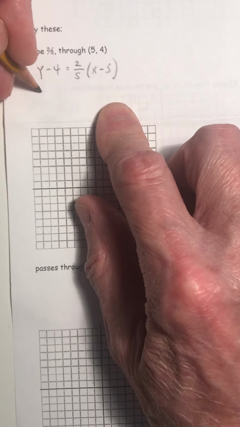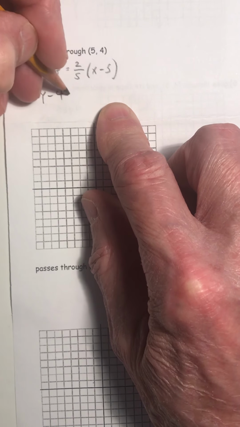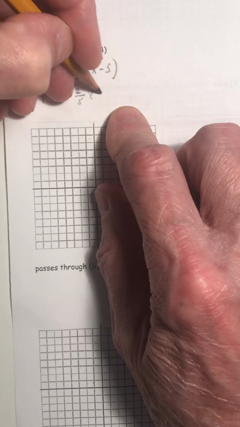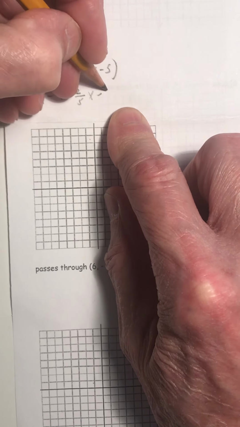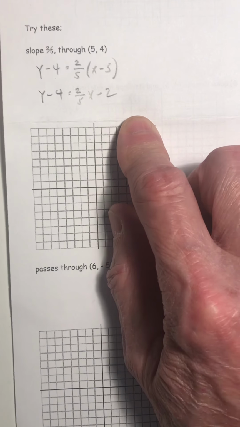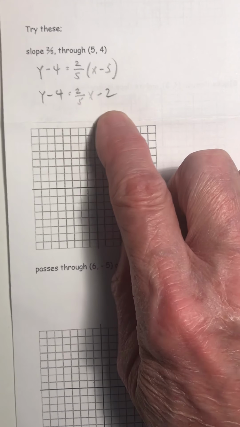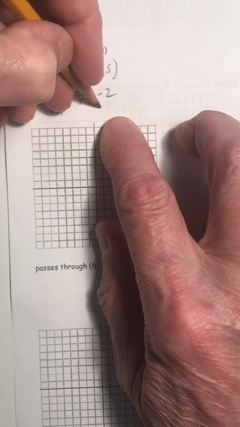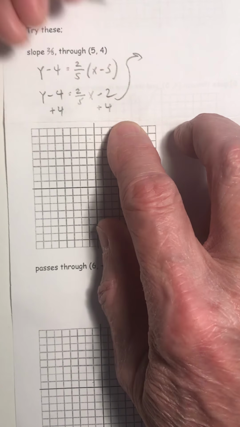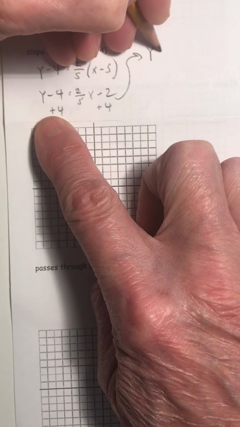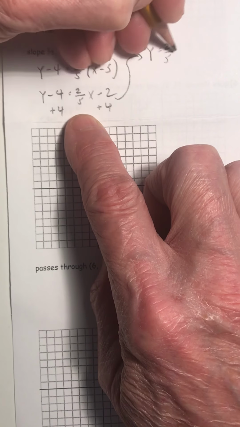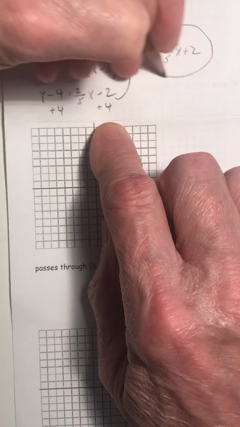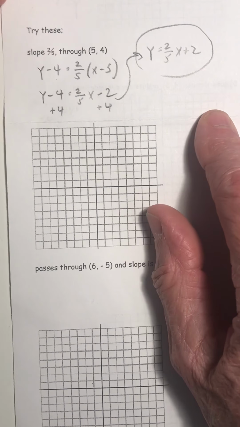If we remove the parentheses, it's going to say y minus 4 equals 2/5 x minus 5 times 2/5 makes a 2. We have y minus 4 equals 2/5 x minus 2. If we add 4 to both sides of this to get the y by itself, now it'll say y equals 2/5 x minus 2 plus 4 gives us plus 2. There's our slope-intercept form of the answer.